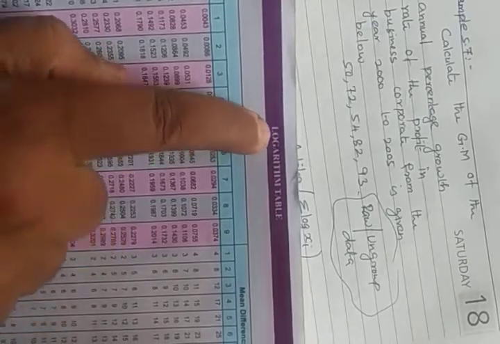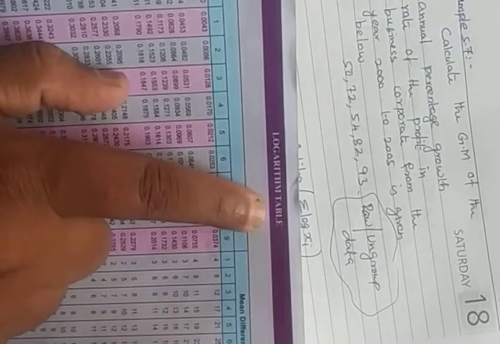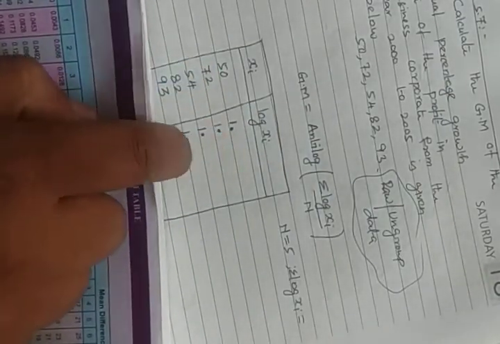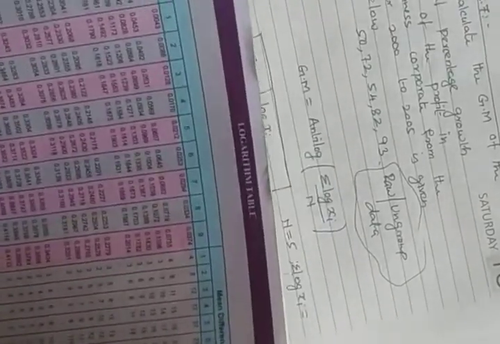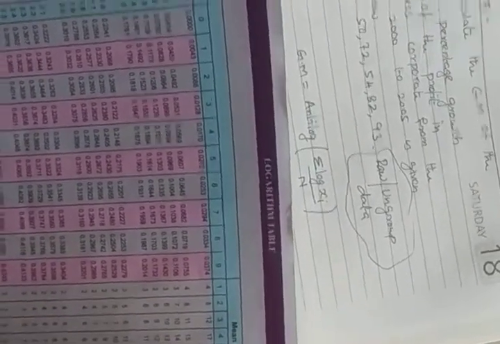Log will say short first 3 letters, but logarithmic table we have. Now we need to find the value of 50. We have found characteristic. We need to find mantissa. What is the value? 50. You just check it here.